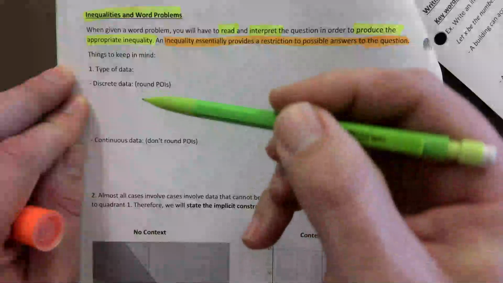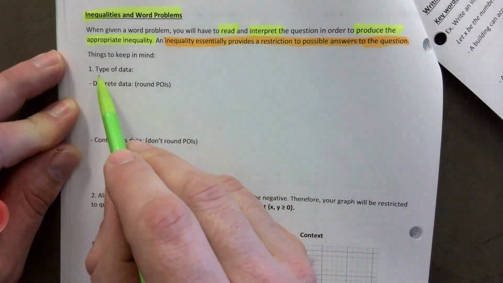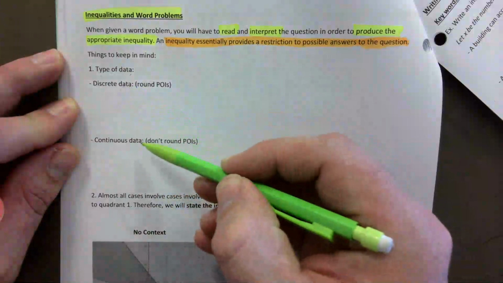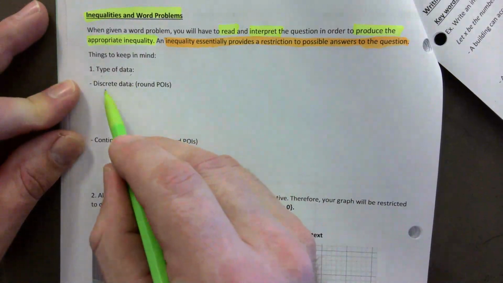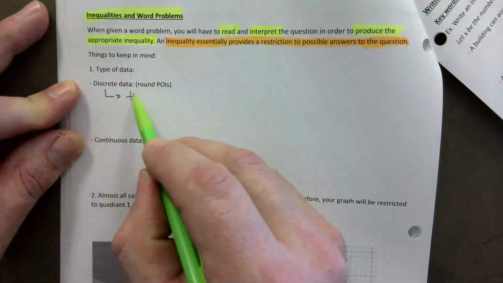Things to keep in mind when you're working with word problems. Type of data. We can have discrete or we can have continuous. Okay, so discrete in a nutshell, things you can count.